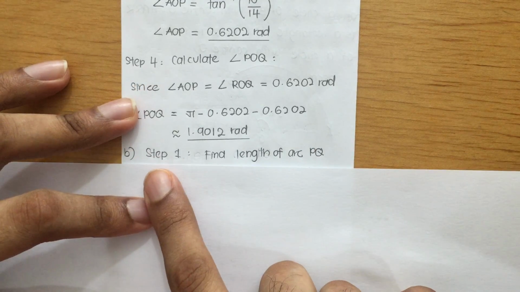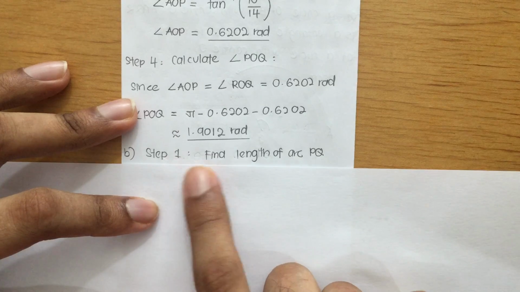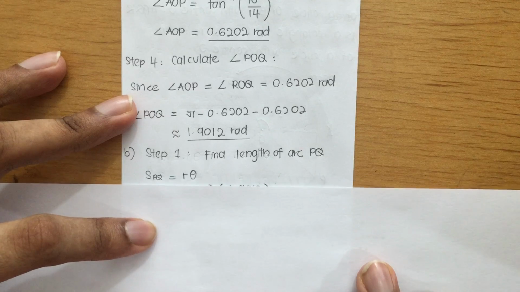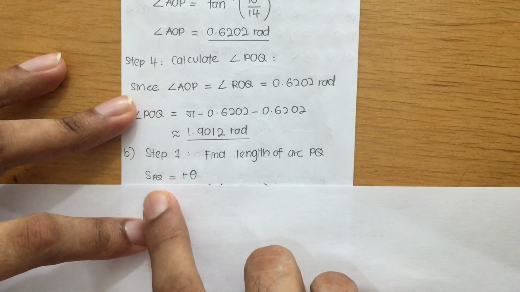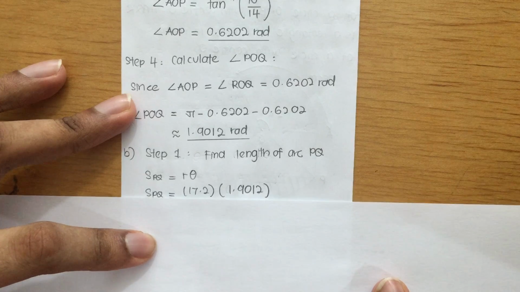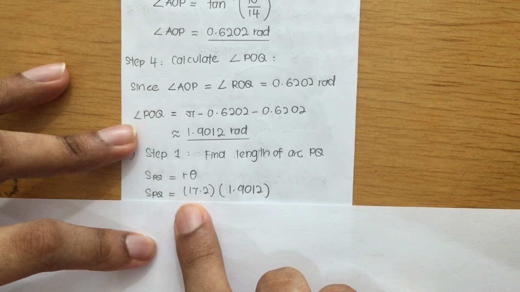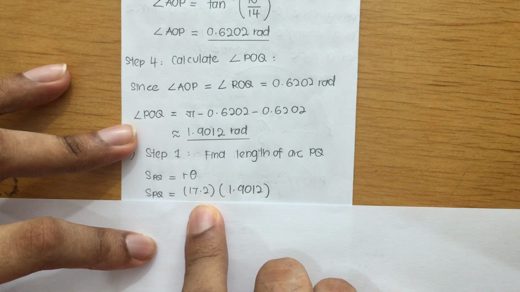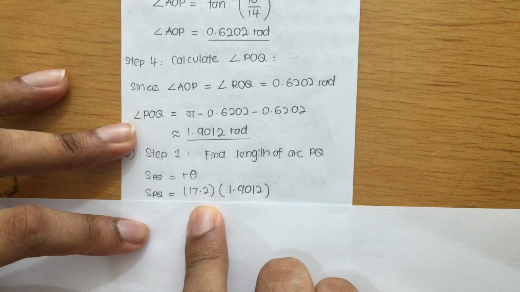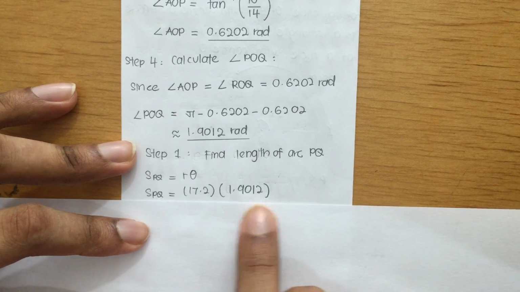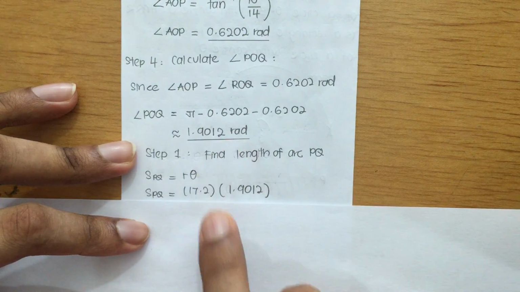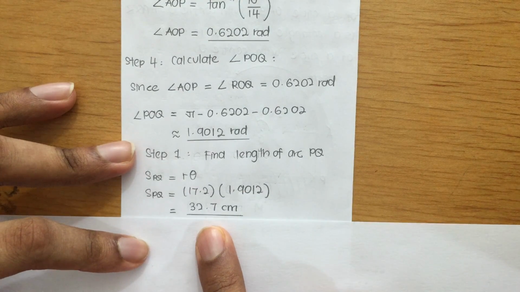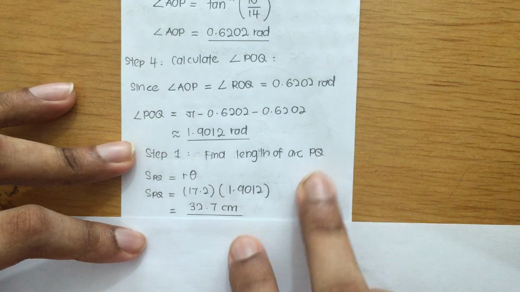So for find the perimeter of the shaded region, for step 1, you're going to find the length of the arc PQ, guys. As arc PQ is equal to r theta, this is the length of the arc formula. So r is 17.2. How do we get the 17.2? We got it using the Pythagoras theorem method in question A earlier. And then 1.9012 we have already found earlier in question A. So you multiply, and you will get your answer 32.7 centimeter. Okay, this is your length of the arc PQ, guys.